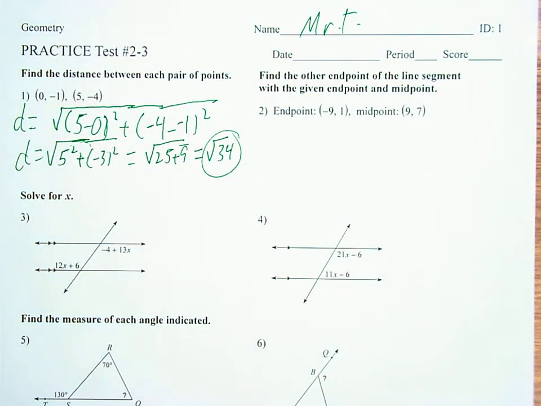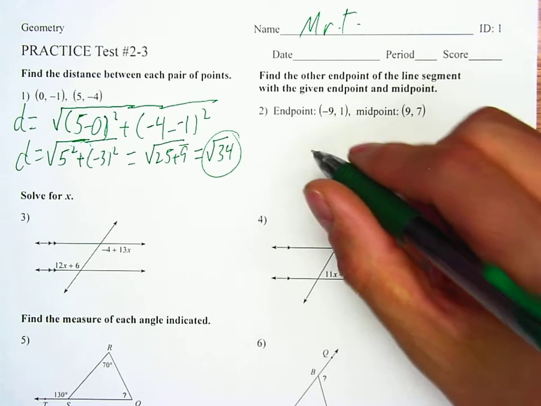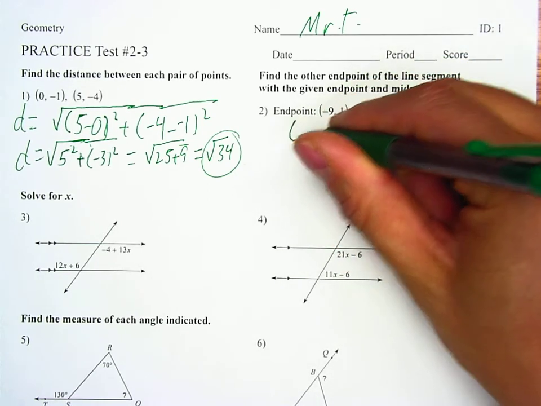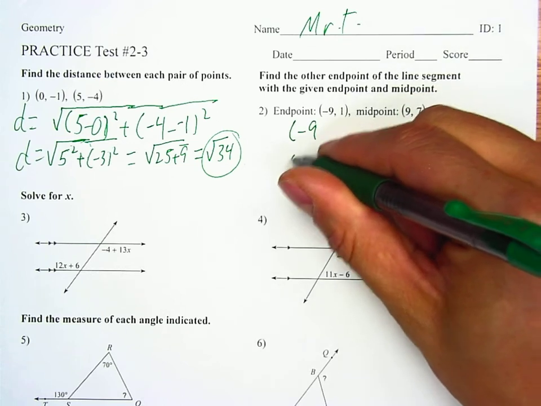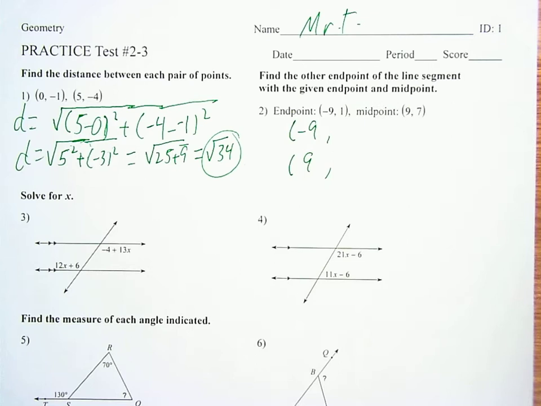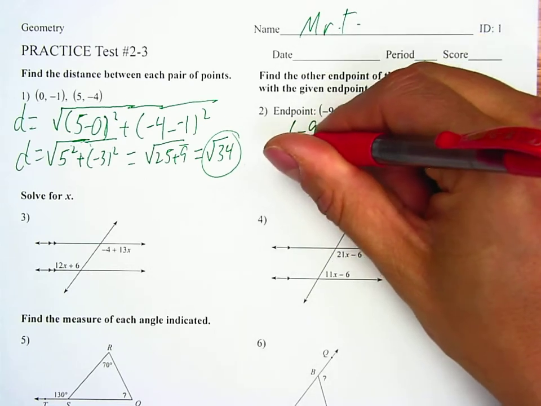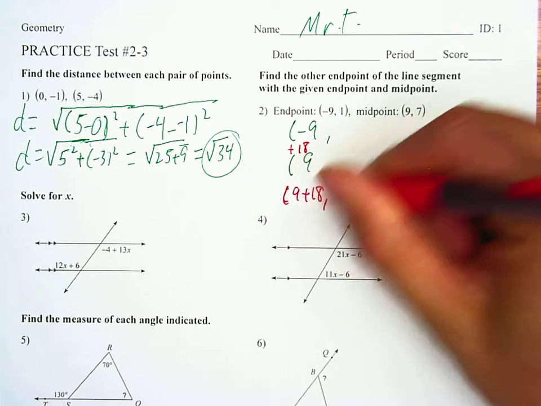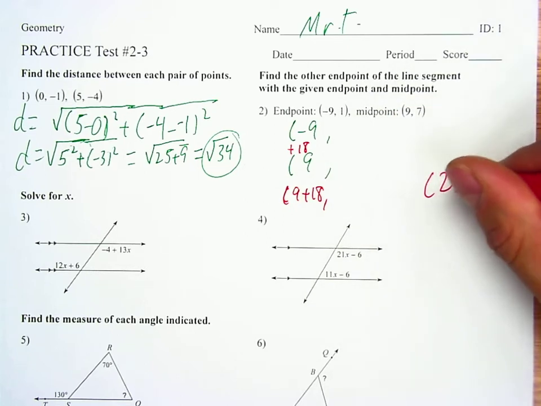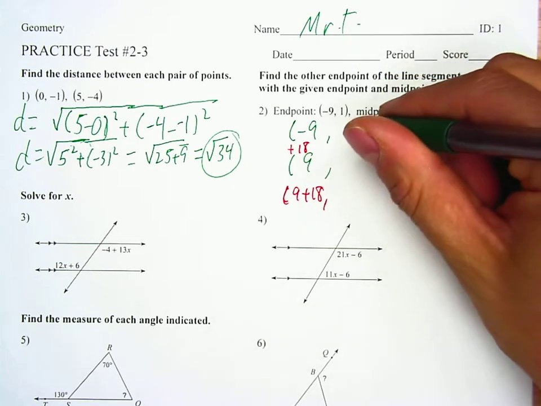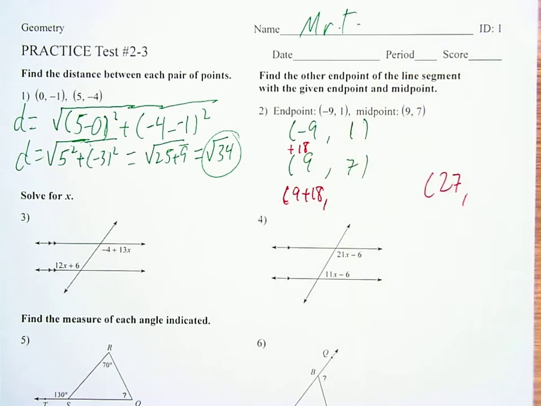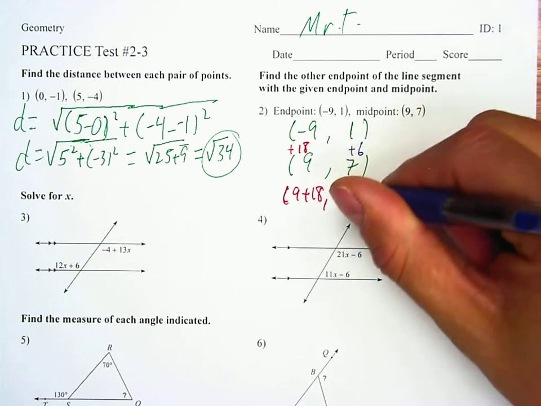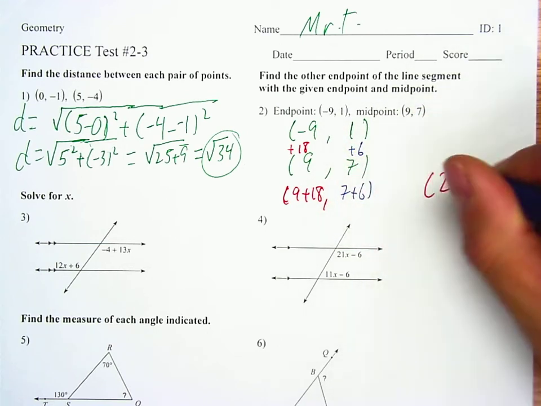Which is 17 times 2, but that does not reduce because neither 17 nor 2 is a perfect square. All right, find the other endpoint given the midpoint and the first endpoint. So if we start at negative 9 and our midpoint's at positive 9, that is an increase for my x value of 18. So my endpoint x value will be 9 plus 18. In other words, it will be 27. For my y values, if I start at 1 and my midpoint's at 7, they have had an increase of 6. So my y value endpoint will be at 7 plus 6, 13.